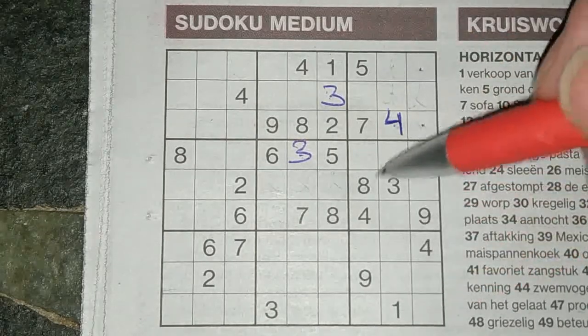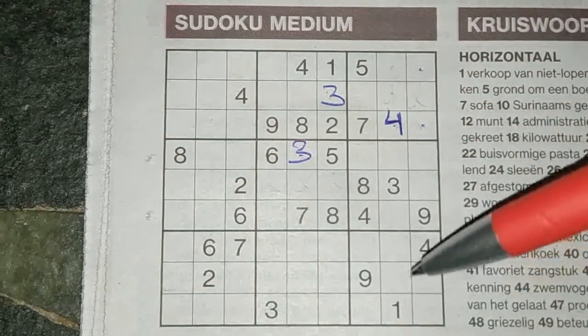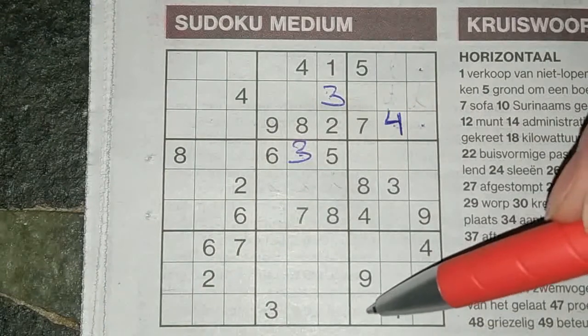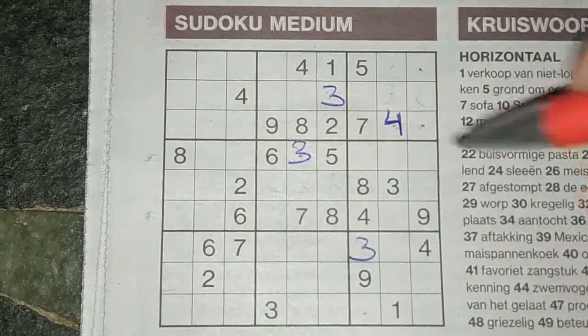In the column next, we have a 3 over there. So in this column, the only 2 places for a 3 should be here or there. But I see here 3, no 3 there, 3 should be here.